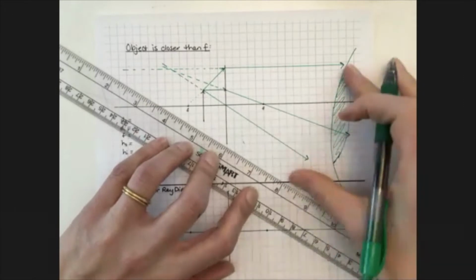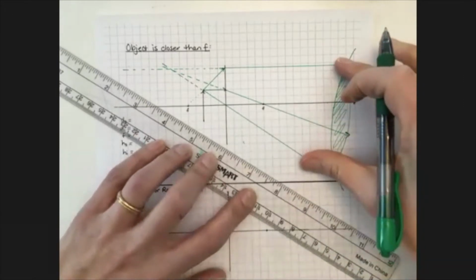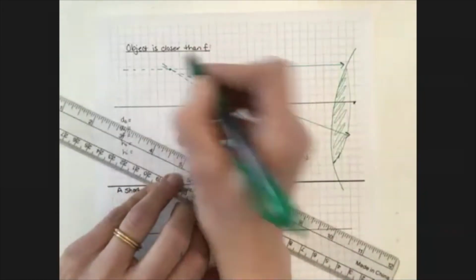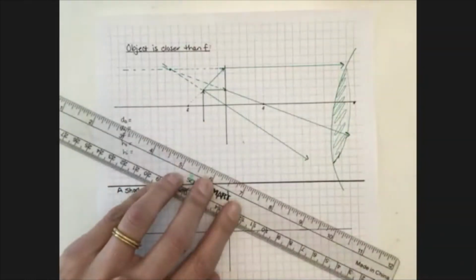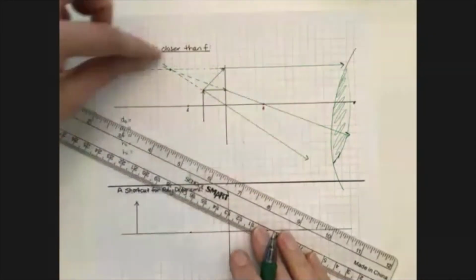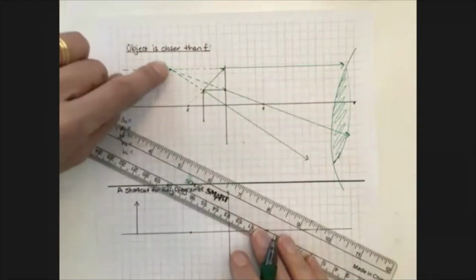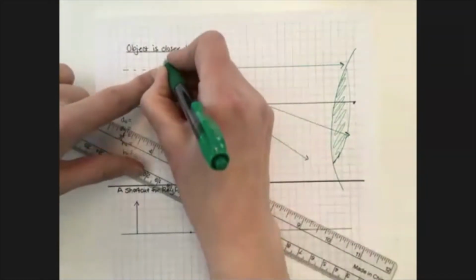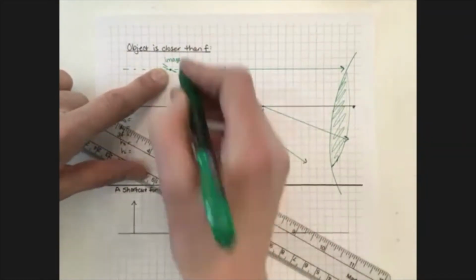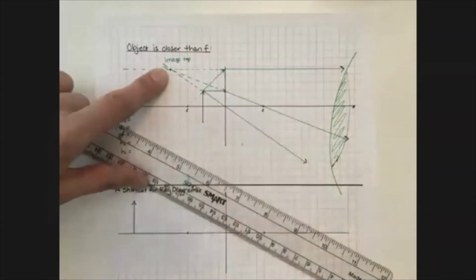So your brain, when it receives these light rays, assumes that they all came from here because they're diverging in the same way they would have if they had come from there. So this right here is the image of the top of the arrow, since that's where those light rays came from.